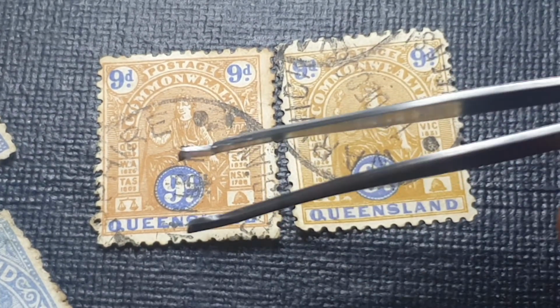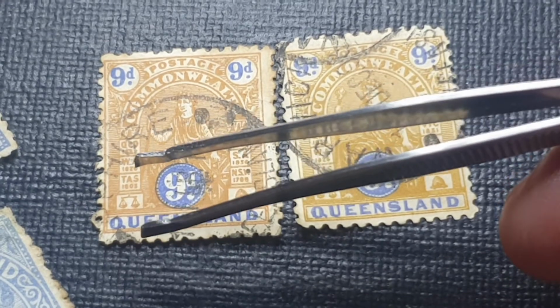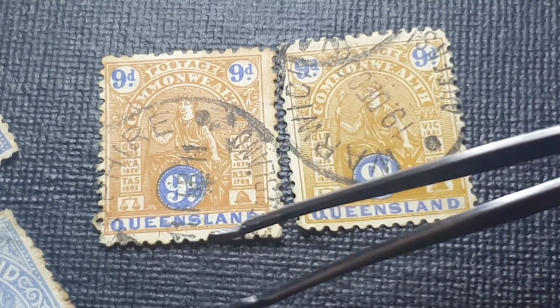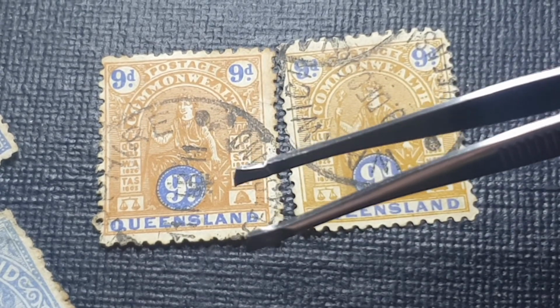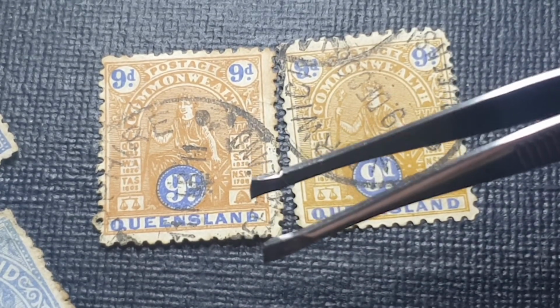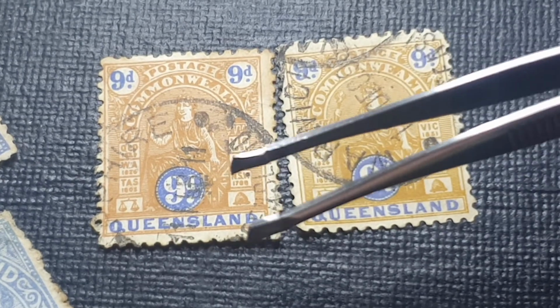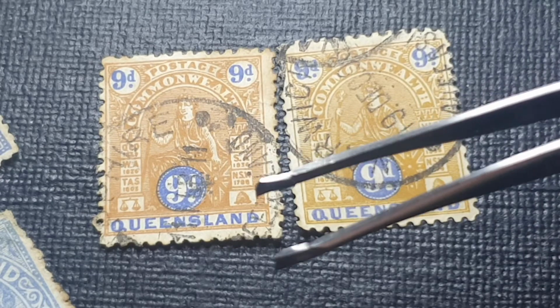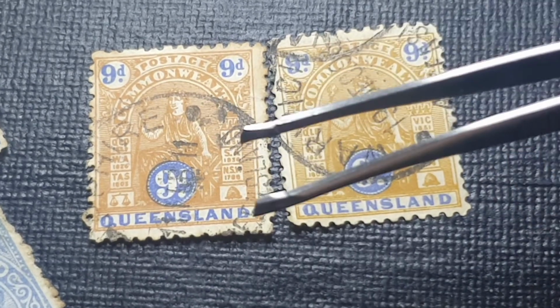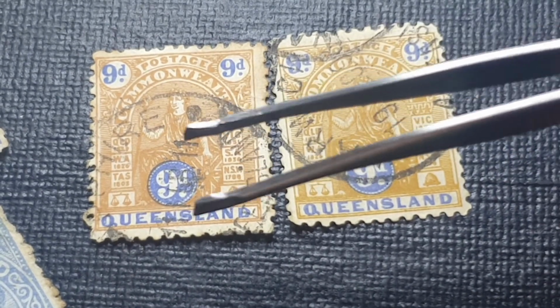If you look at the actual stamp, we have Queensland, Western Australia, Tasmania, Victoria, South Australia, New South Wales. It has the date when the state, or the colony, was actually proclaimed. This stamp represents the Federation of Australia, so you've got Commonwealth, that means Commonwealth of Australia.